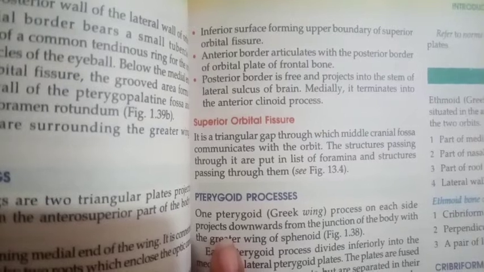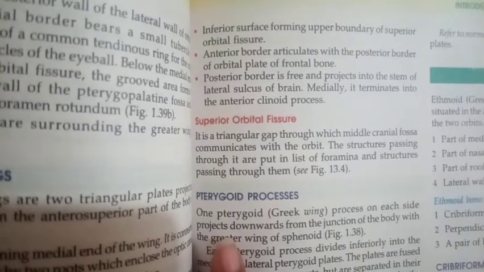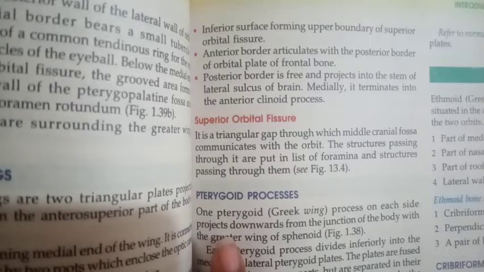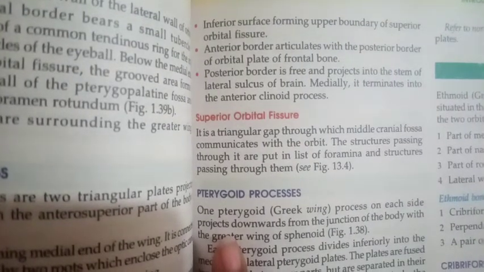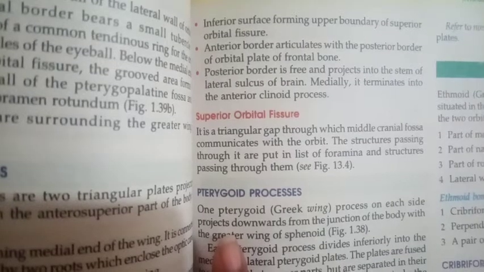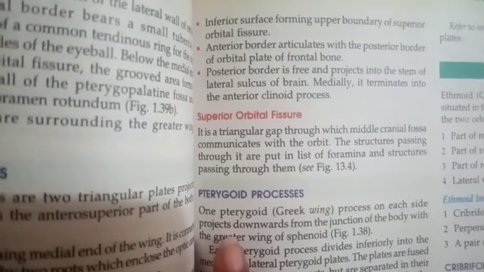Superior orbital fissure. It is a triangular gap through which the middle cranial fossa communicates with the orbit. The structures passing through it are put in the list of the foramina and structures passing through them.